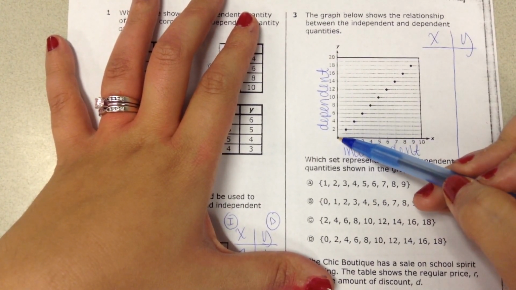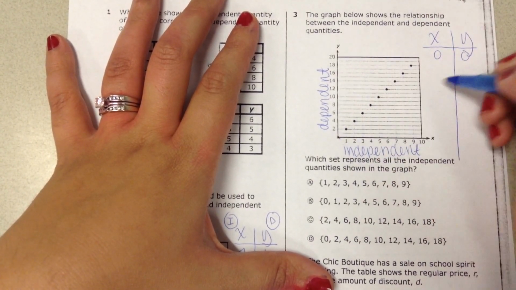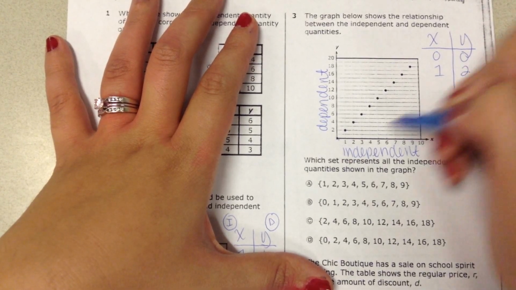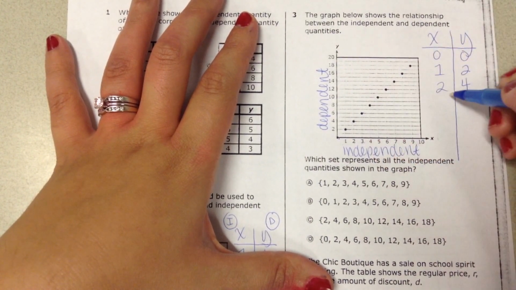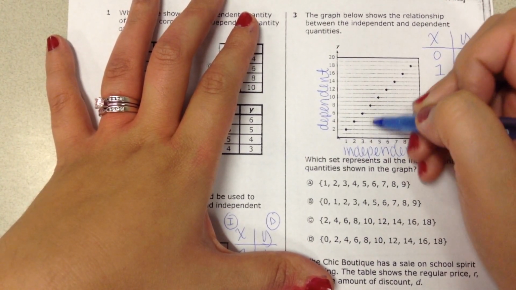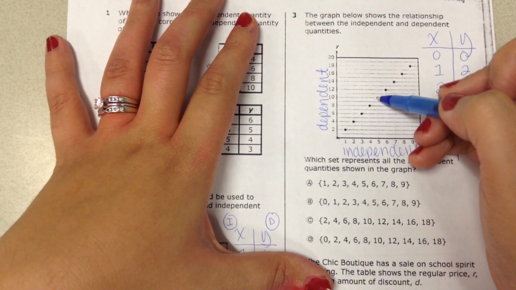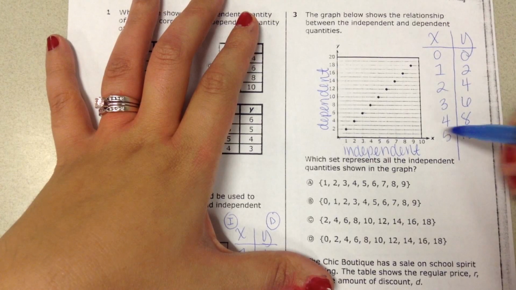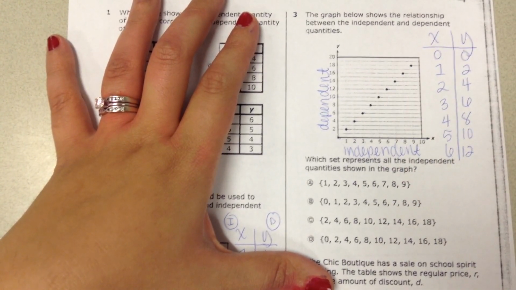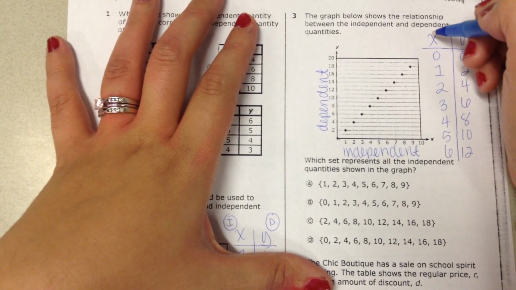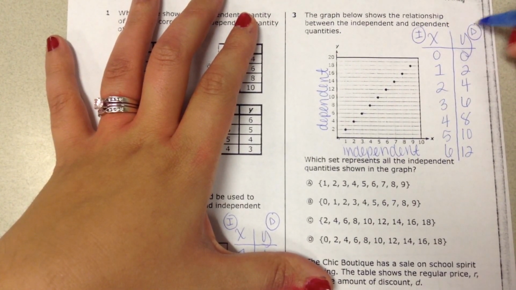So we're going to start at 0. 0, 0. Then 1, 2. Then 2, 4. 3, 6. 4, 8. 5, 10. And 6, 12. And we're going to stop right there even though it keeps going. Alright, so again, the x is independent and the y is dependent. Okay?